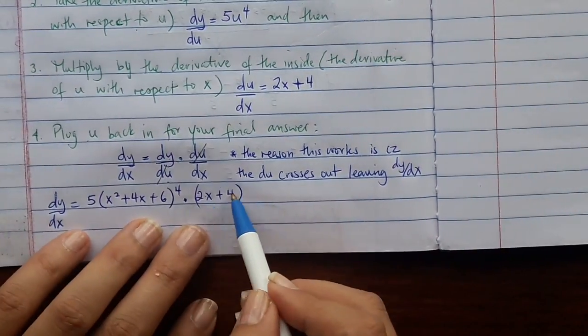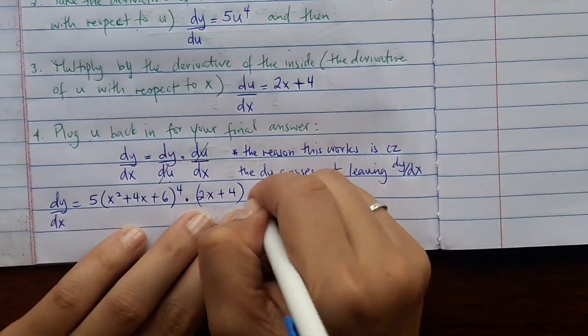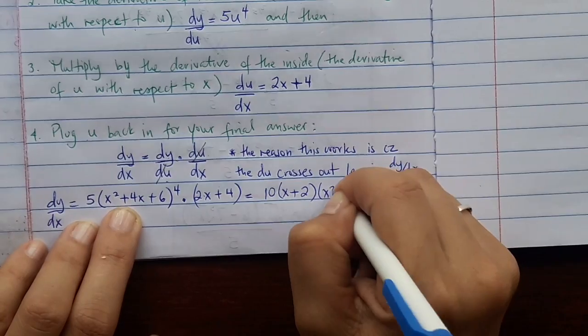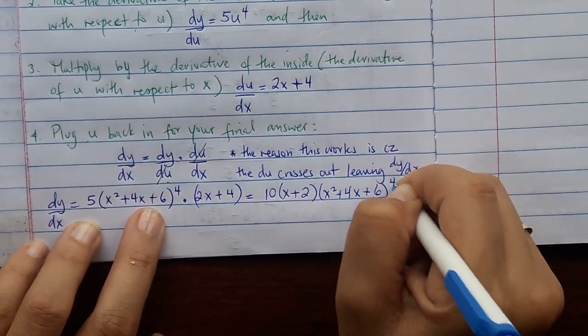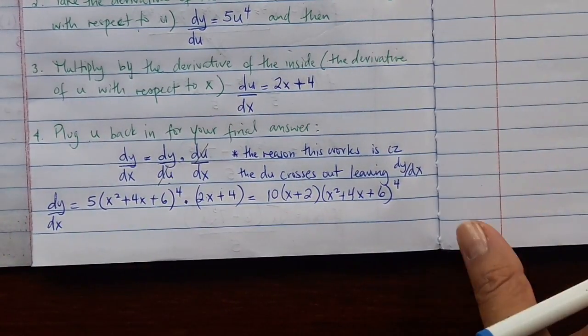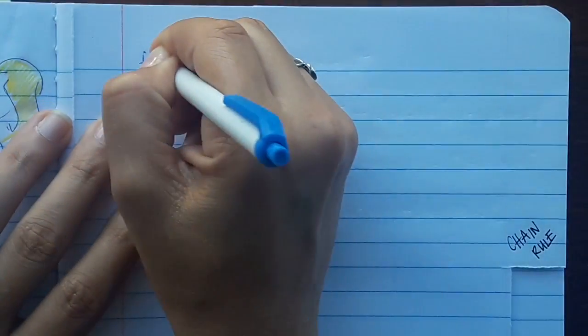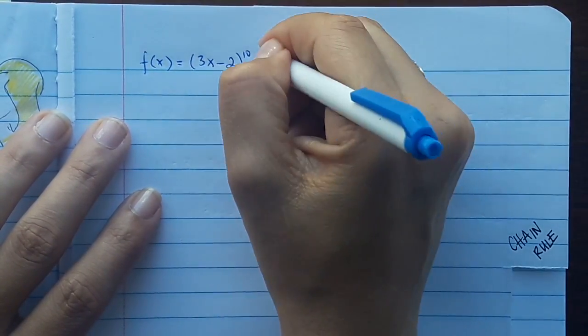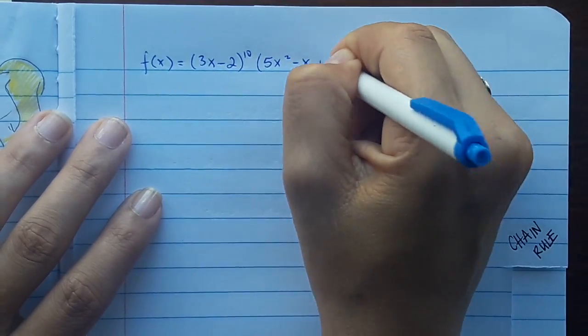So now you're going to factor and simplify as needed. What can I take out there? I can take out a 2. So 2 times 5 is 10, leaving x plus 2, and then this just stays the same. And that's pretty much it. So two ways of doing it. You could do the outside first and then the inside, or you could use the notation. It just depends on the question.